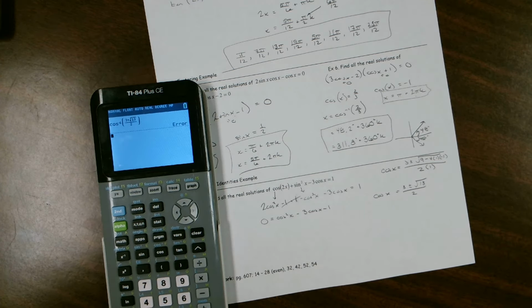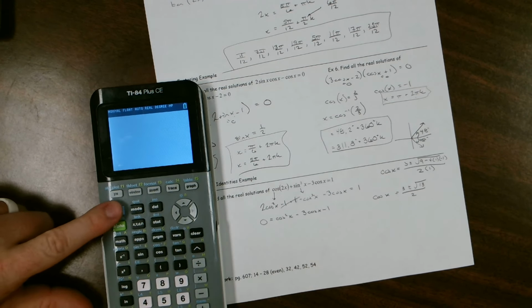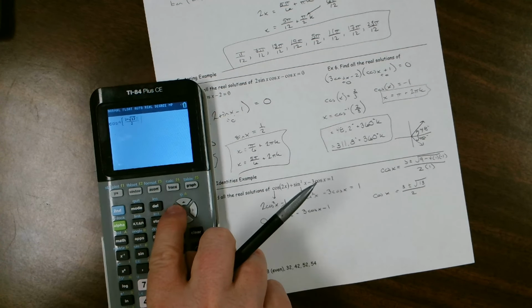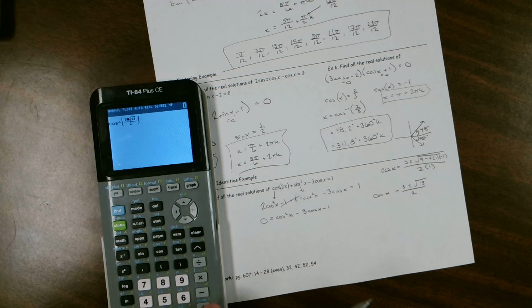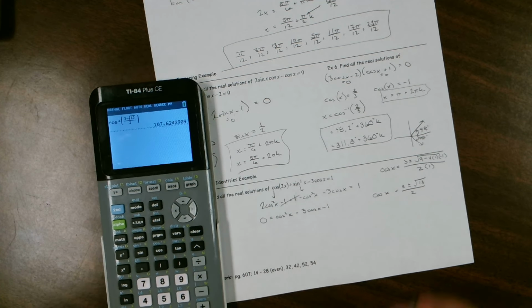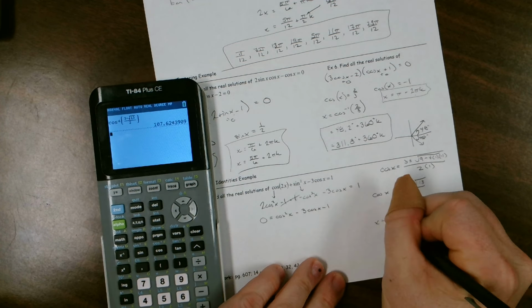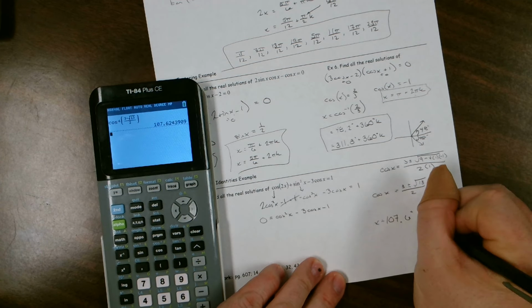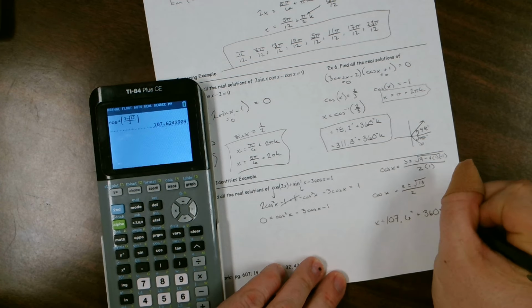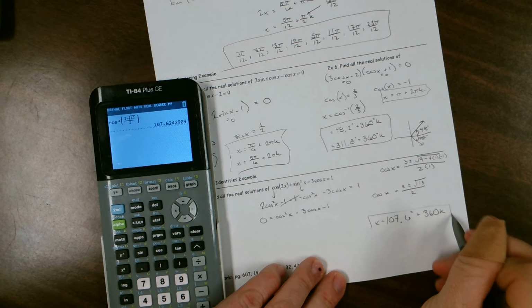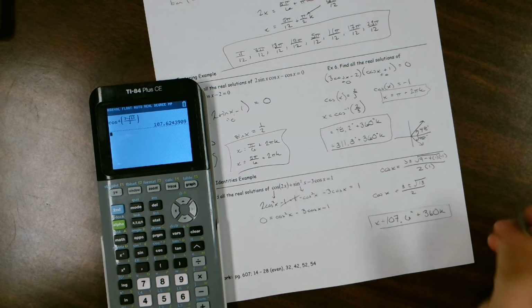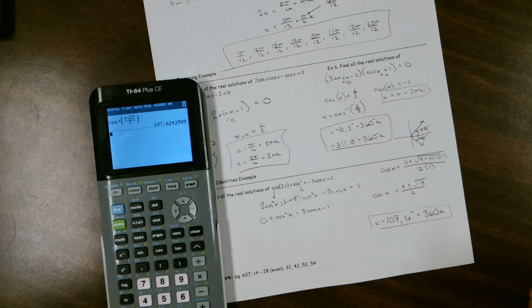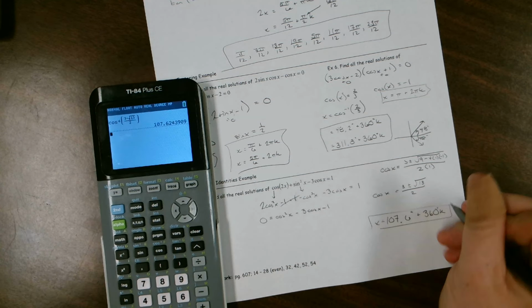So let's clear it, and then go back and change that plus sign to a minus sign, and we see we get 107.6 degrees. So that's going to repeat every period of cosine at 360 degrees.